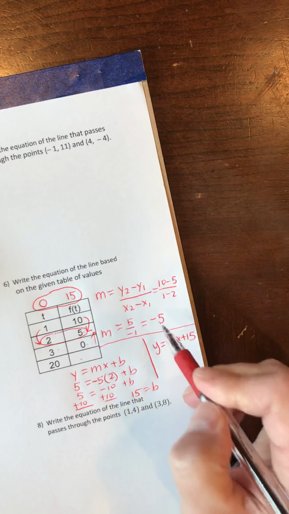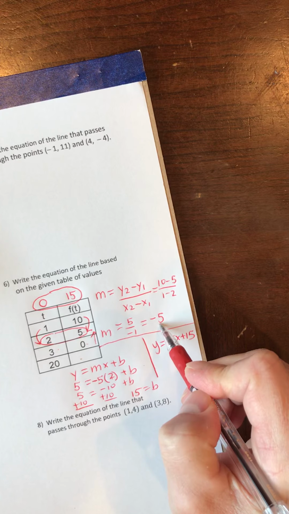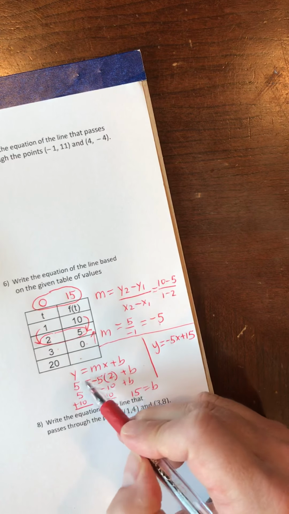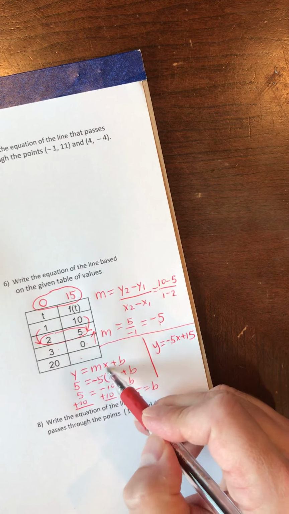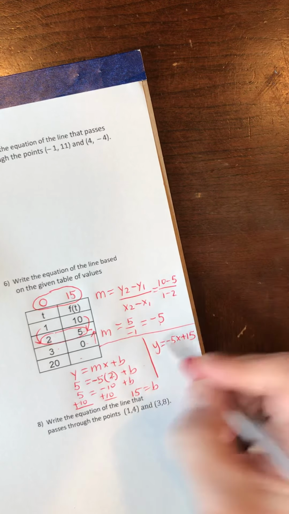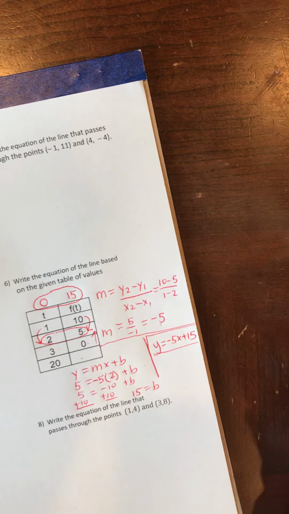All right? First thing you got to do, get the slope. Then you plug in for y, your slope, and your x. And then you find your b. And then last but not least, write your equation.